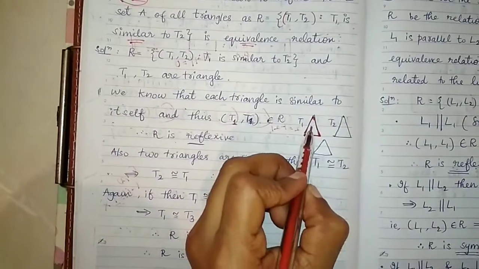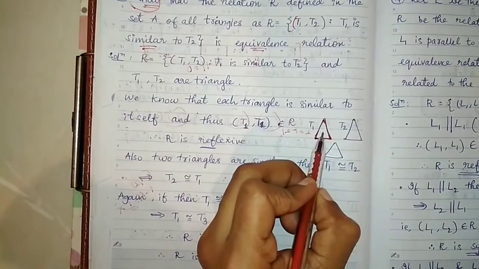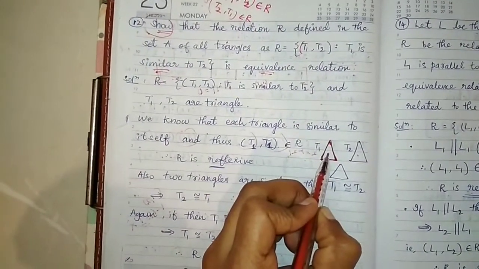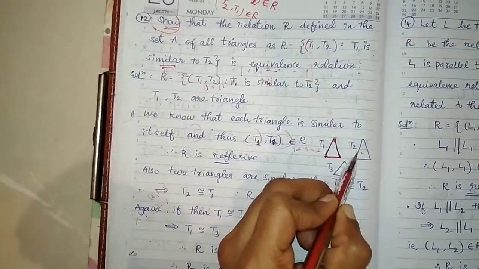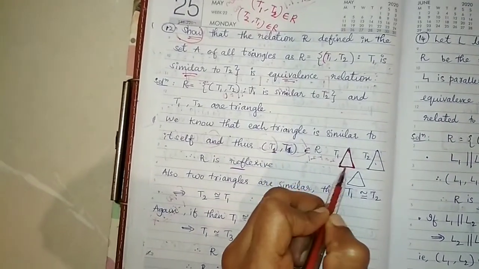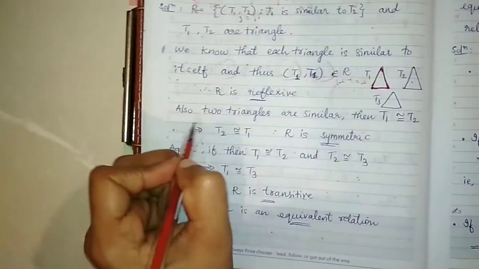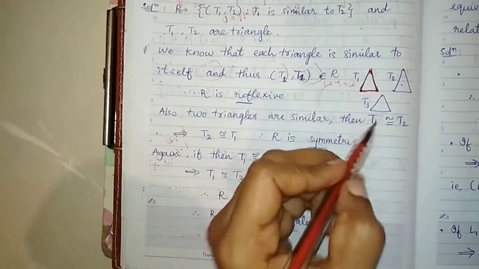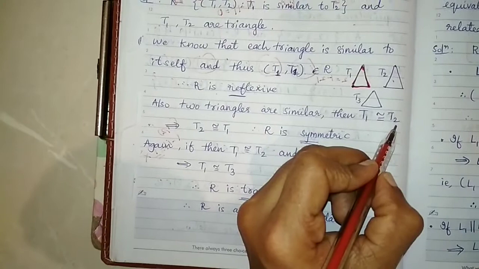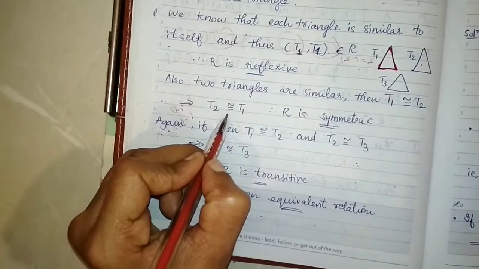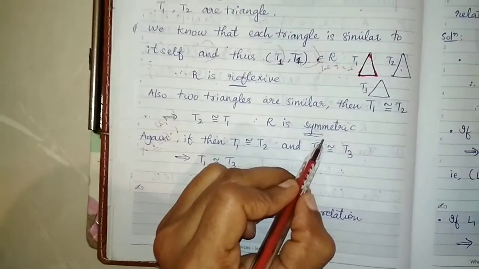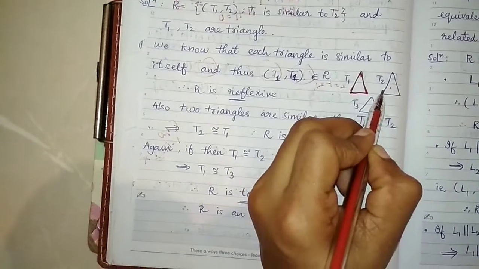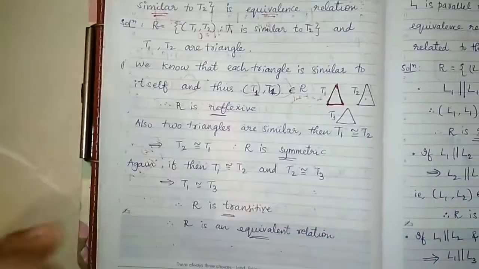Again, for symmetric, if I take (T1, T2), then (T2, T1) should belong to this R. So here you have two triangles, T1 and T2. If this triangle is similar to T2, vice versa, T2 will also be similar to T1. When you have two triangles, they are similar to each other. So this will be written as: if two triangles are similar, then T1 similar to T2 implies T2 similar to T1. Therefore R is symmetric. So you can write (T1, T2), (T2, T1).